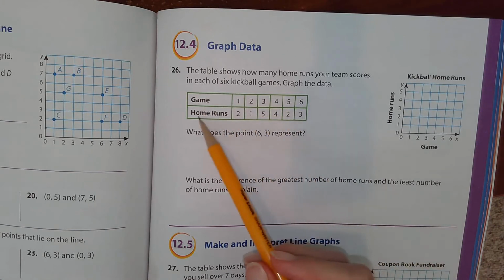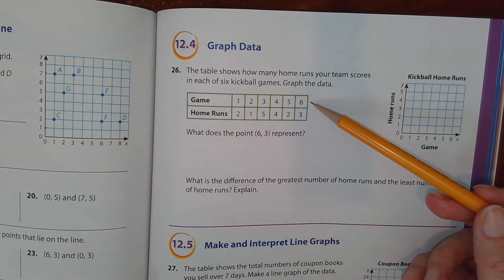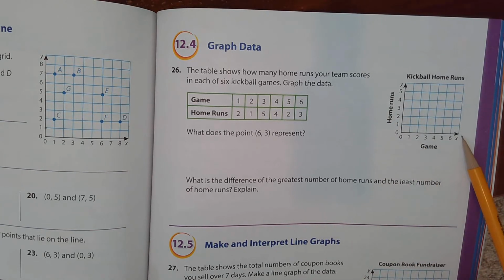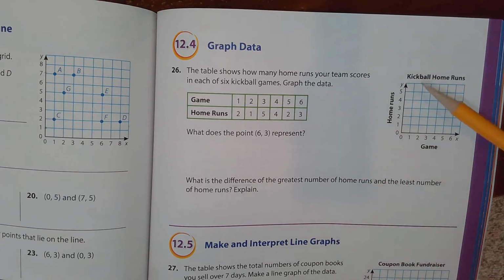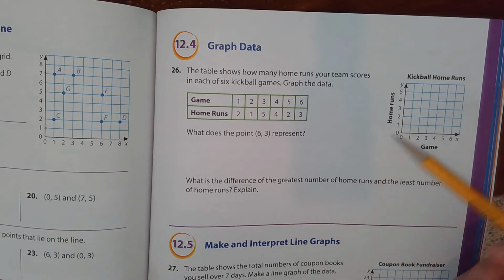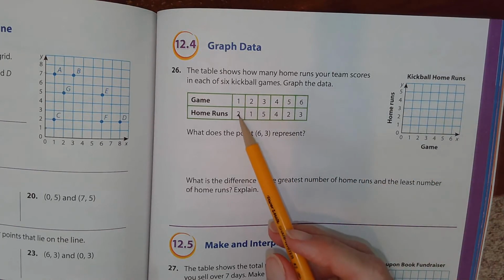You have your table of information. Remember, your top line is representing your X category, and your home runs, your second line, is going to be your y-axis. So we have our games from 1 to 6. We have our home runs from 0 up to 5. Okay, and then you're just going to graph the data.